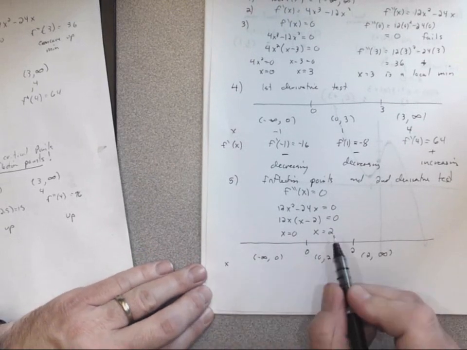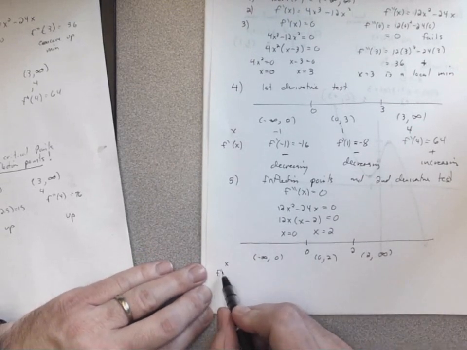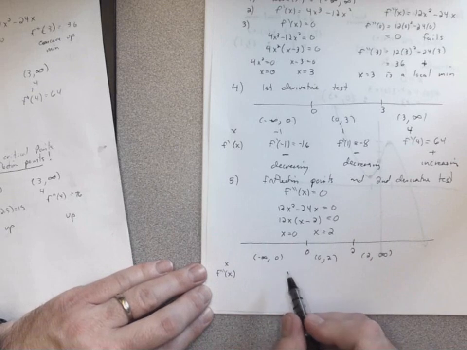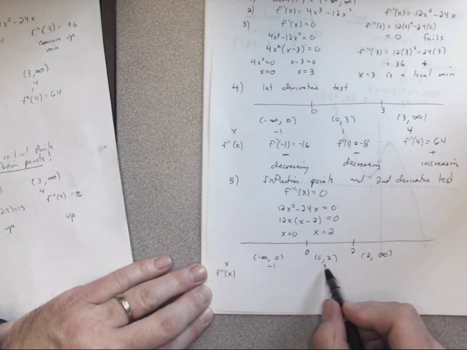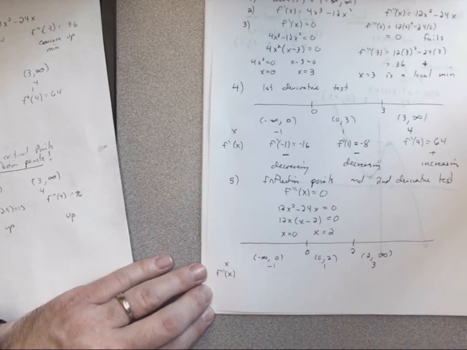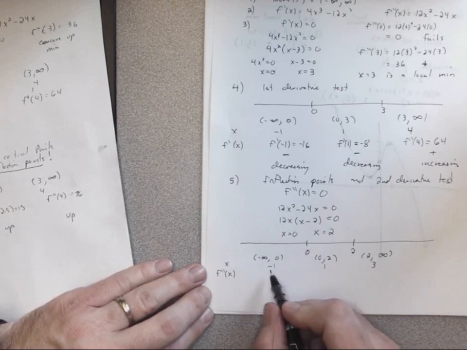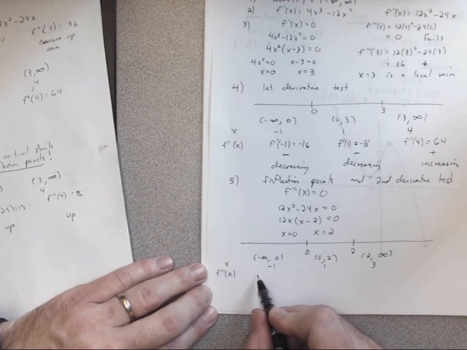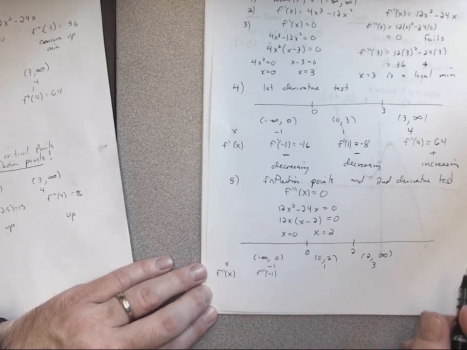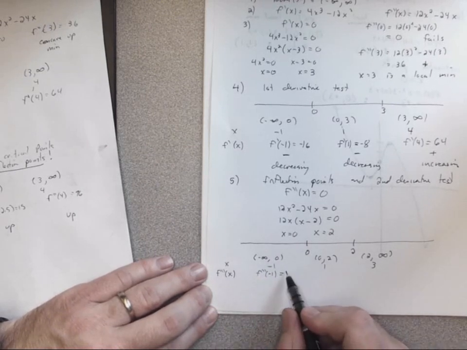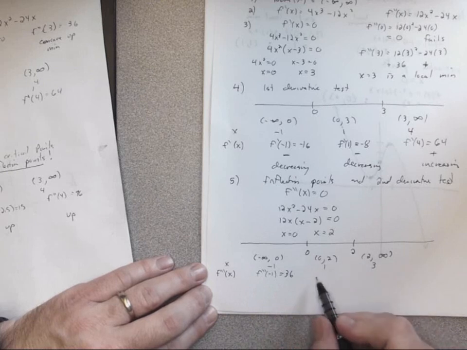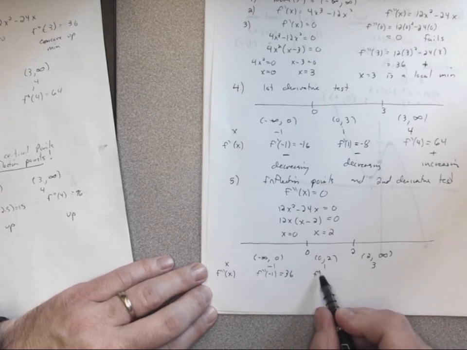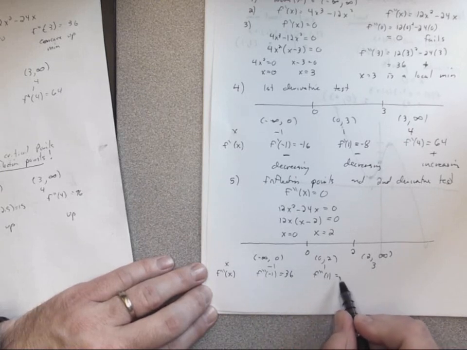So I'm going to pick an x value, and since I'm doing the second derivative test, this is going to be f double prime of x. So it's -1 here, let's do 1 here, let's do 3 here. So I know f double prime of -1 is going to be equal to 36. I plugged these in my calculator beforehand. So f double prime of +1 is equal to -12.